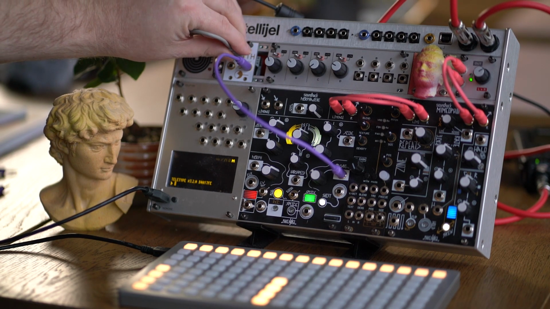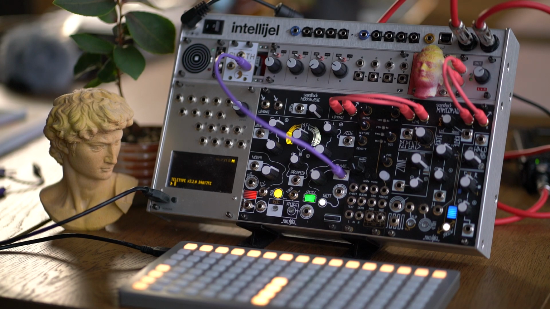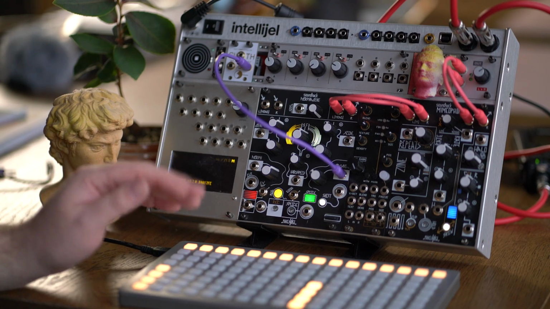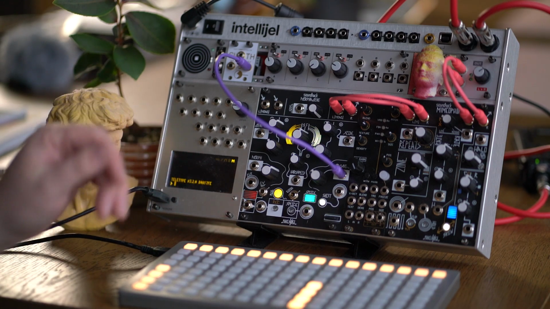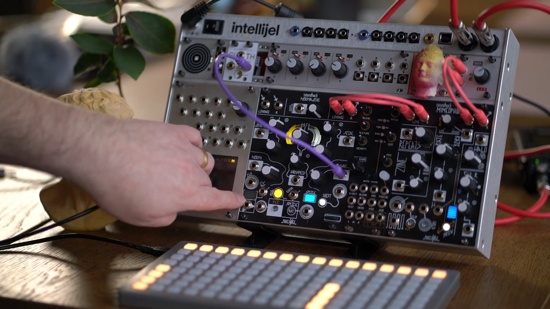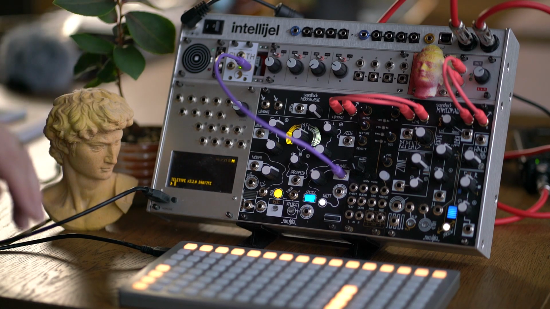The other way, which is even more chaotic, is a nice side effect of the Morphagene, and something that I didn't even know about when I bought it. It has a little CV out here from this little light, and you can see as the sound volume gets higher through some of these, the light turns on.